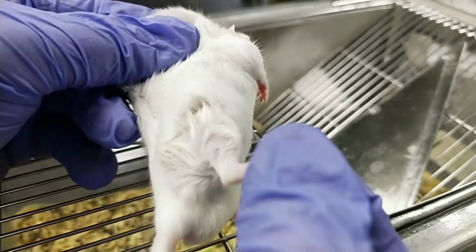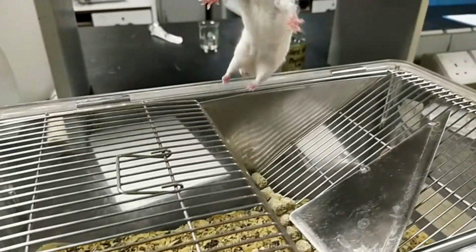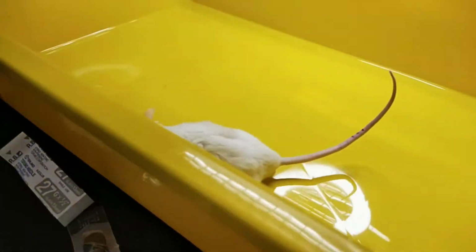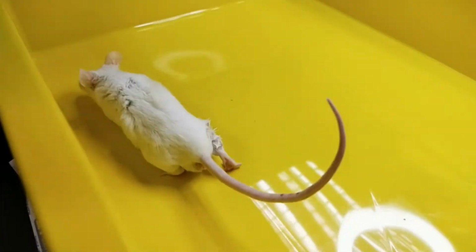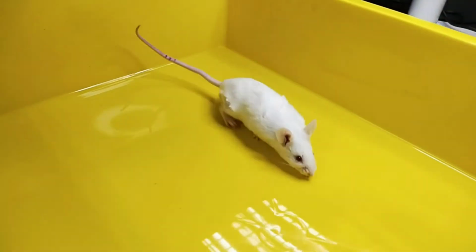Then after that, we're going to transfer the mice to the tray, and we're going to monitor the mice for a few minutes to see whether we have any kind of reflex happen after a few minutes.